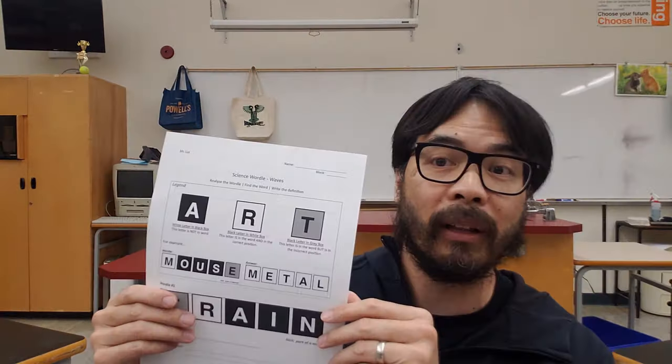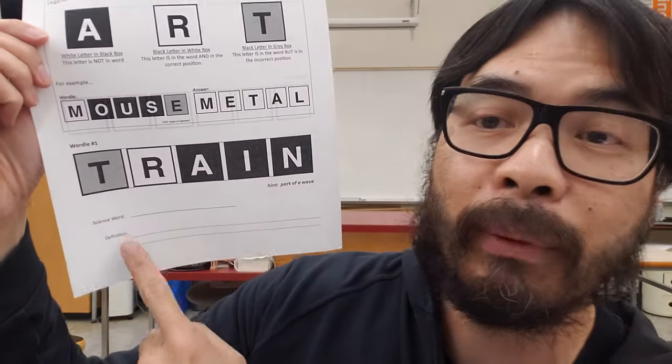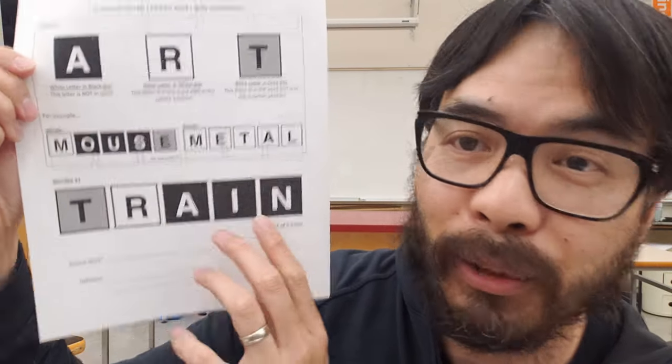I took this and I created three variations of a Wordle task that I give my students. Here's a sample of that work, all right? So first variation, I give the Wordle. They come up with the word and the definition to that word. All right, so pretty straightforward.